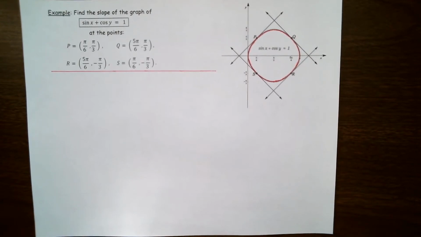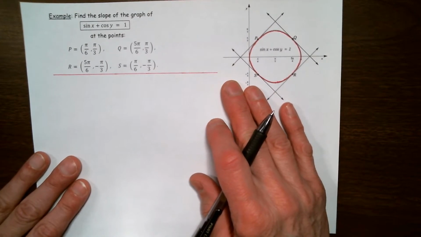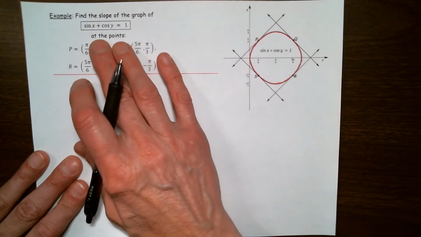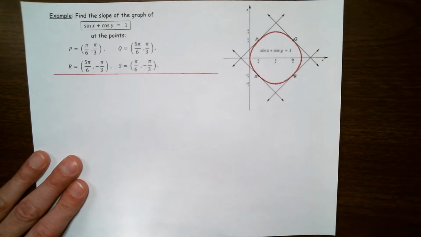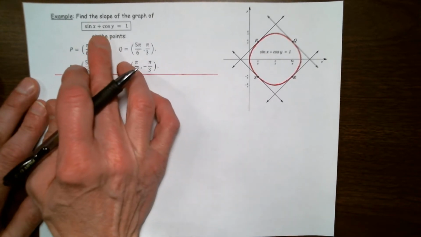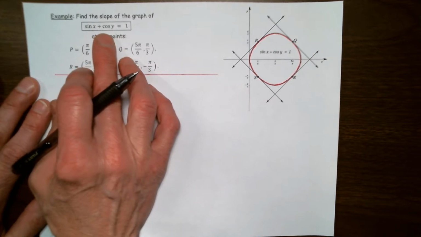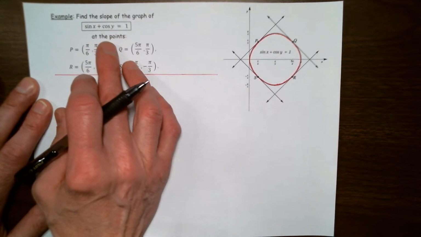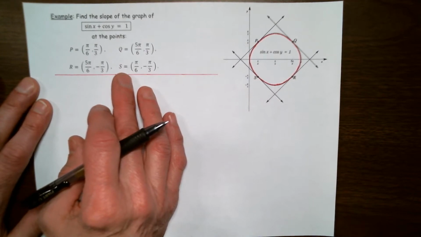Today we will determine the slope of the graph of a given trigonometric equation at several of its points. The specific equation is sine of x plus cosine y equals 1. Because sine and cosine are periodic functions, so is the graph of this equation. In fact, its graph consists of an infinite number of identical closed curves that are repeated every 2 pi units in both the x and the y directions.